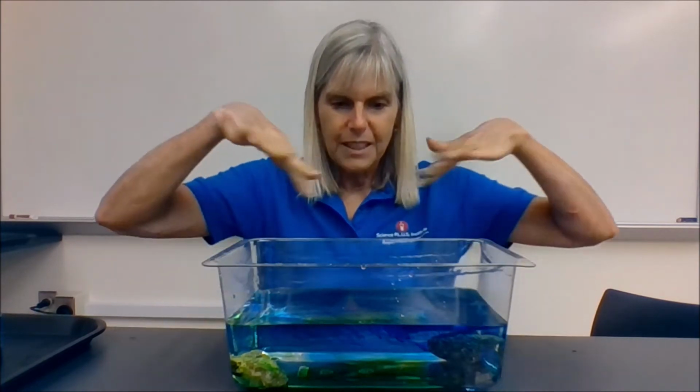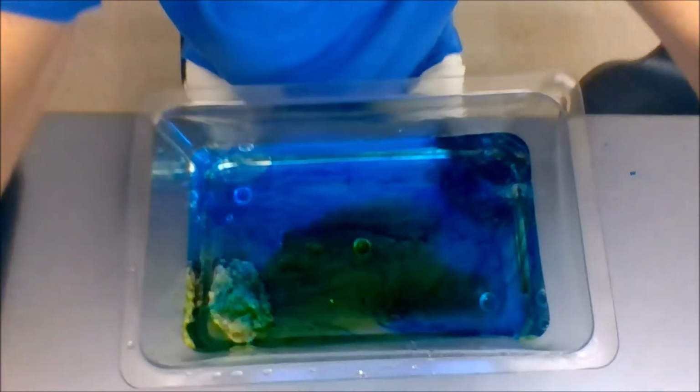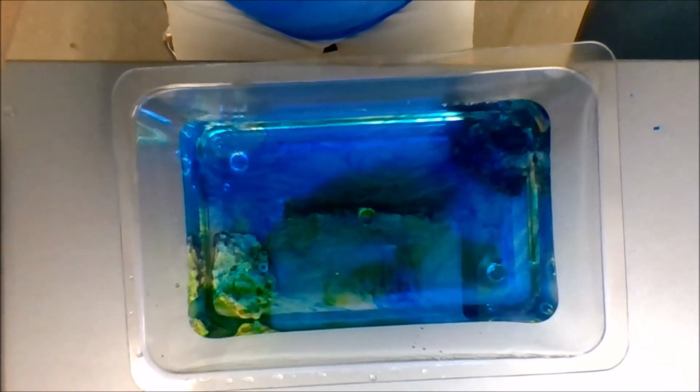And they love watching it. As you can see, have the kids get on eye level with it. The closer they can get down and look straight across at it, the more interesting it becomes for them. And watch the colors as they travel. You can see from the top, it looks different too.